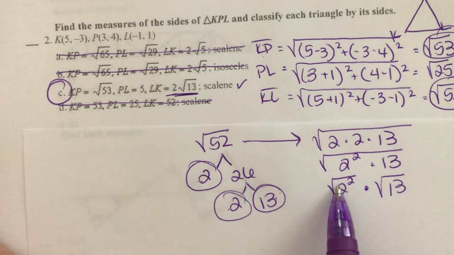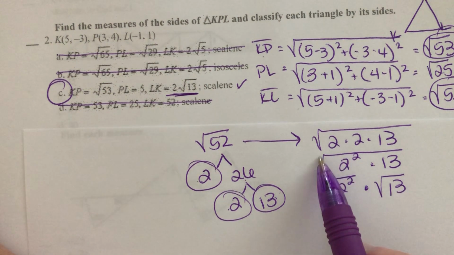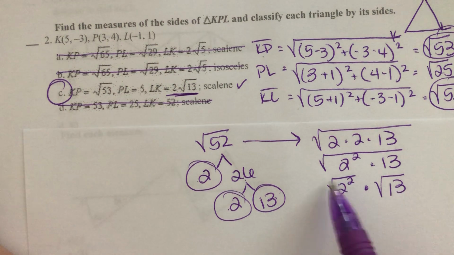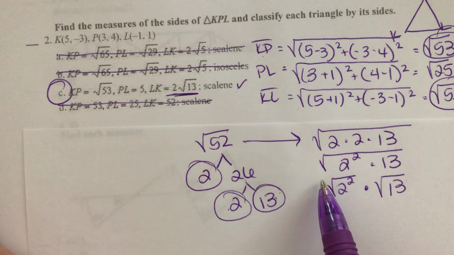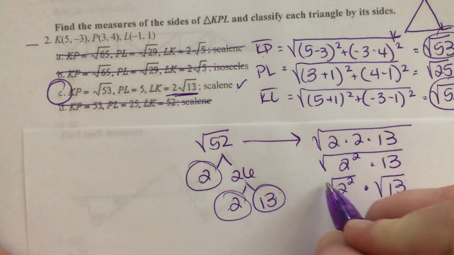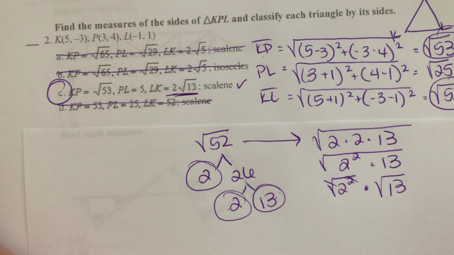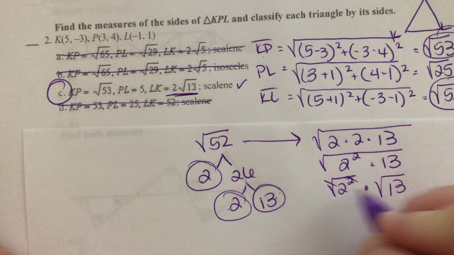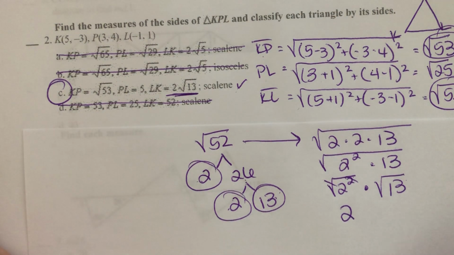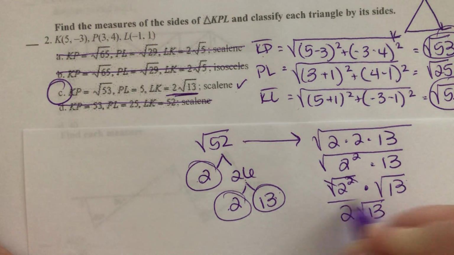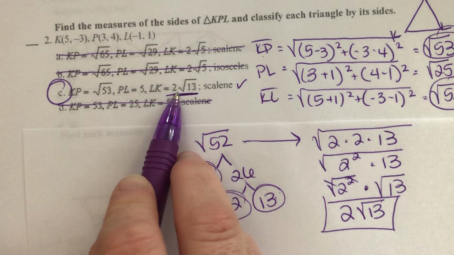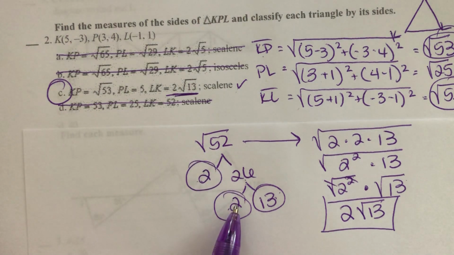Okay, and then this is the same as this, whether they're being multiplied under the radical sign or they're in their own radical signs and then being multiplied together, it doesn't matter. But now I have square root of 2 squared. So this square root symbol and this 2, they're opposite operations, right? They're inverses of each other. So they cancel each other out and I'm left with 2. And then I can't do anything to this square root of 13, so it still stays square root of 13. So that's how we got this number from square root of 52. We just simplified it. We factored it, right? Hopefully you guys are familiar with that.